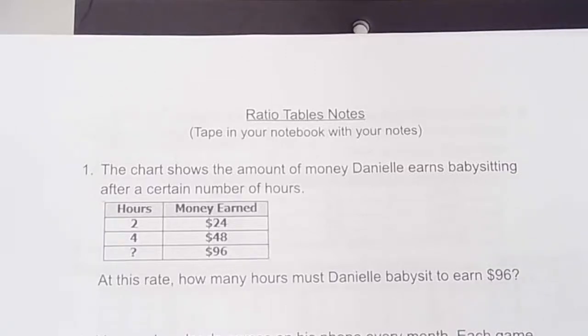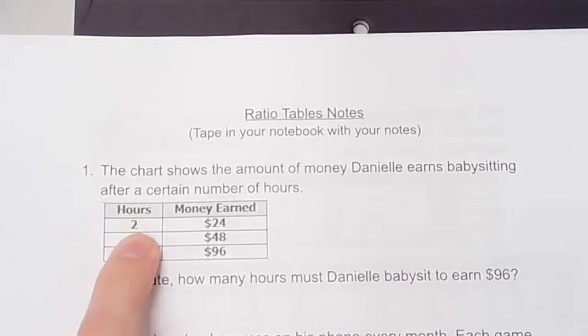All right, so this is a ratio table, and I know it just looks like a regular table to you, so it's kind of a trick that all these tables your entire mathematical career have been ratio tables. So the whole point of these ratio tables is that you're trying to find the connection. You're trying to figure out what is the connection to get me from this side to this side.